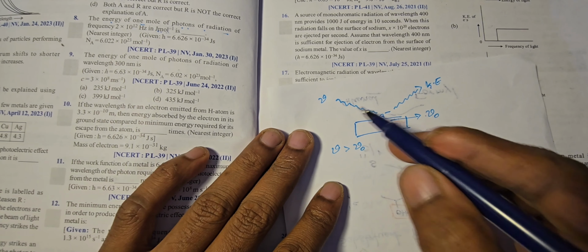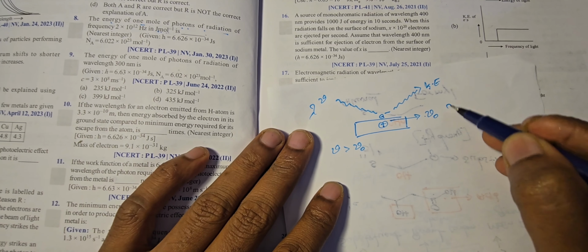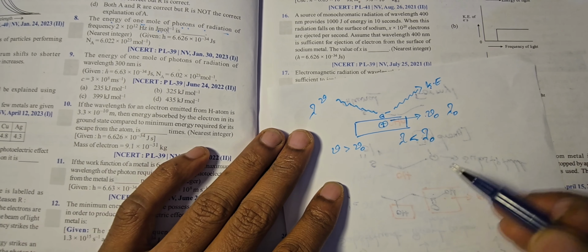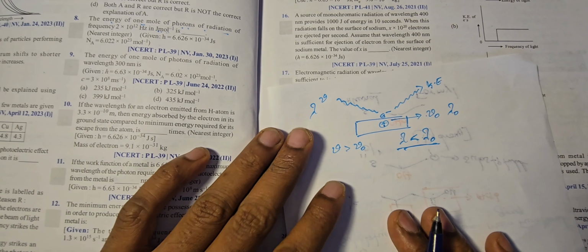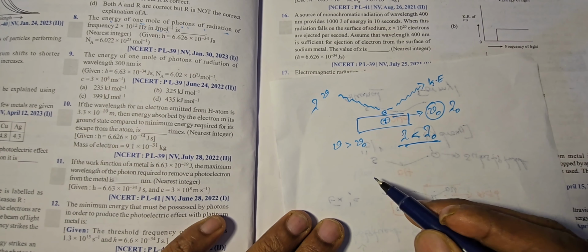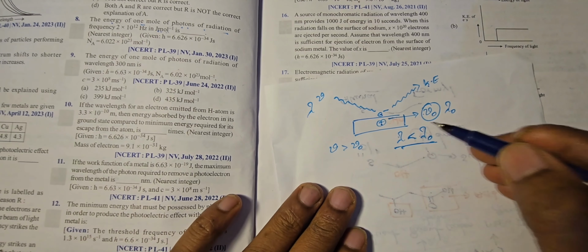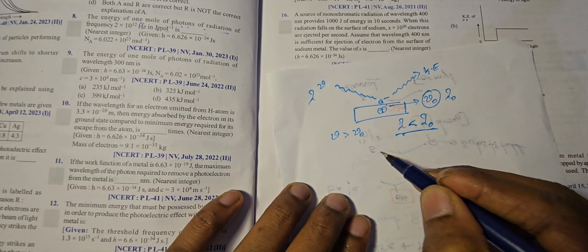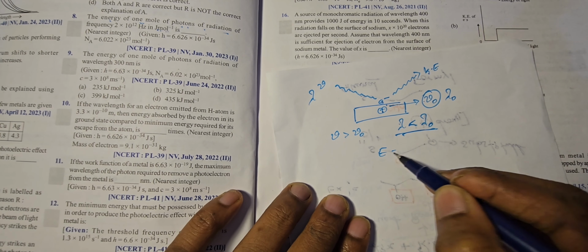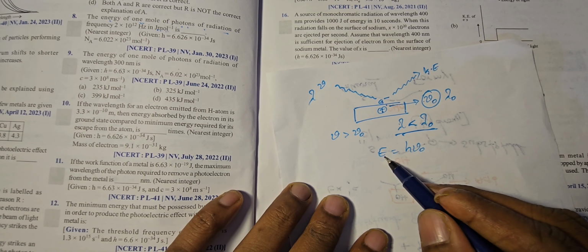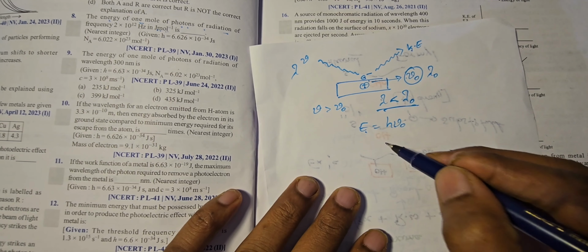This is in terms of frequency. In terms of wavelength, if the incident light wavelength is less than the threshold wavelength, the photoelectric effect is possible. So this is threshold frequency, threshold energy, this is nothing but the work function. Work function formula: E is equal to h nu naught.